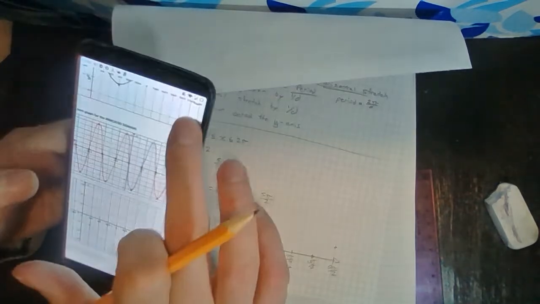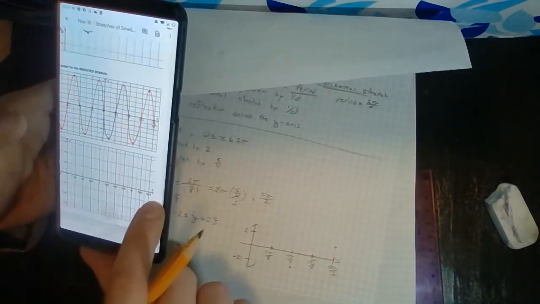In your actual sheet, they give you all your x values.